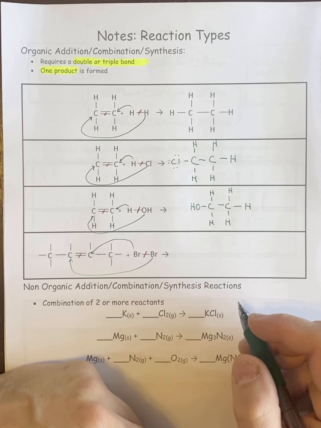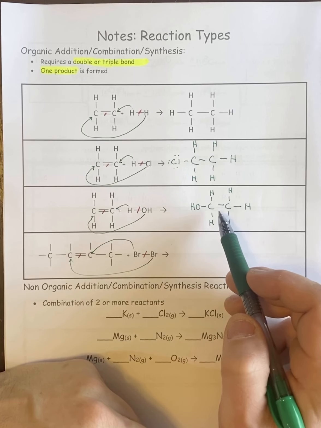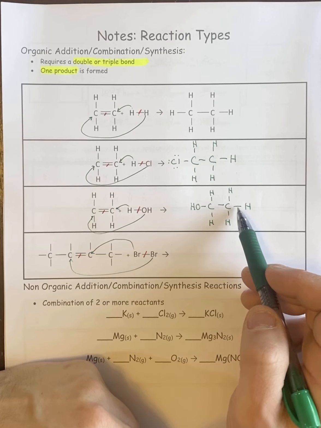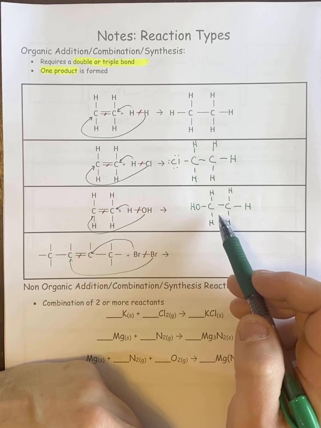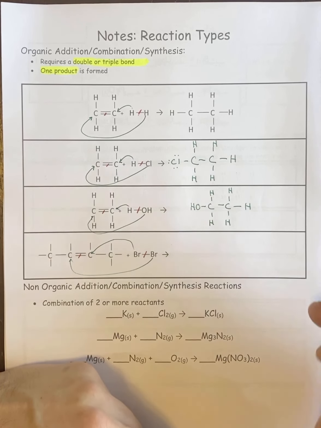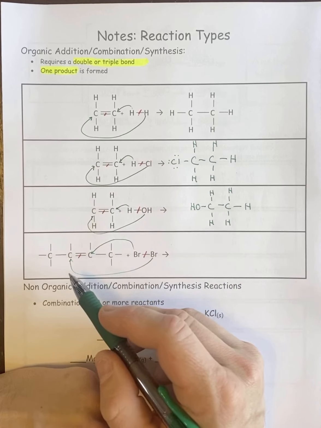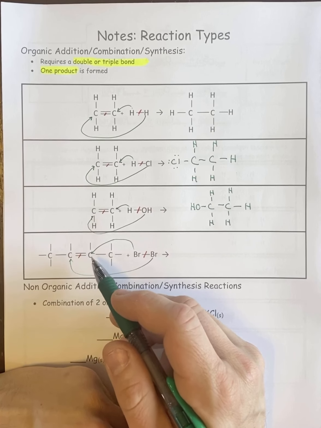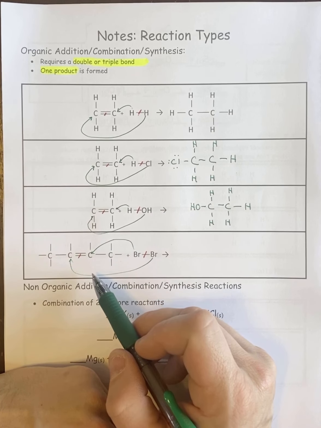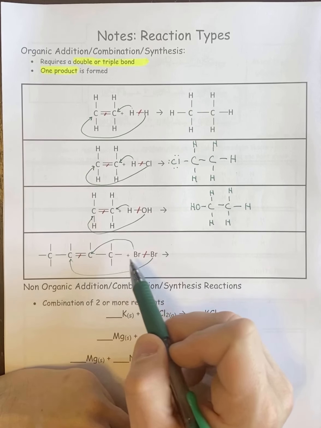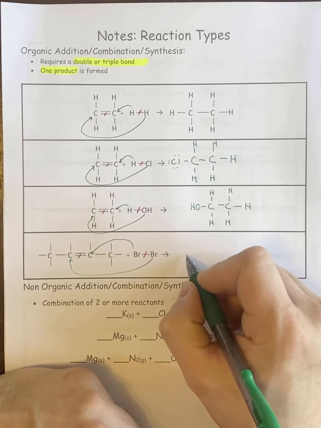Now, with these, a common question I get a lot is, does it matter which carbon the OH goes to and which one gets the H? For molecules that are small like this, it doesn't, because whether you put it here or put it here, you just take the molecule and flip it, and it's the same molecule. So that's not going to matter. For a bigger molecule, it would actually matter because we would get different products. But because this molecule is perfectly symmetrical and it's 2 Br's either way, it's not going to matter for this one.